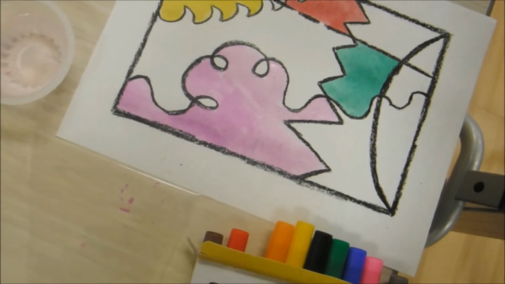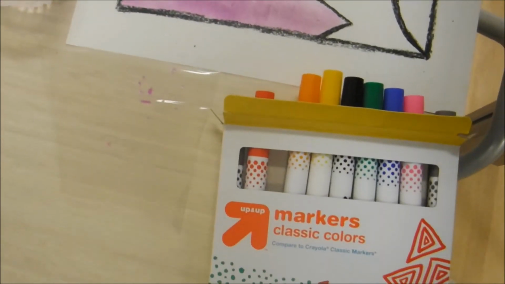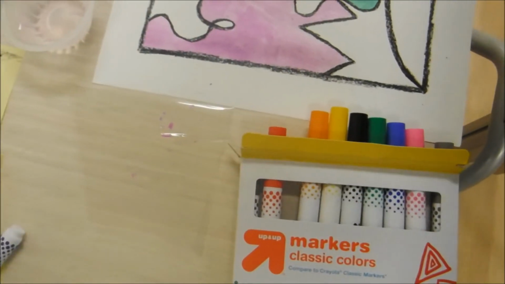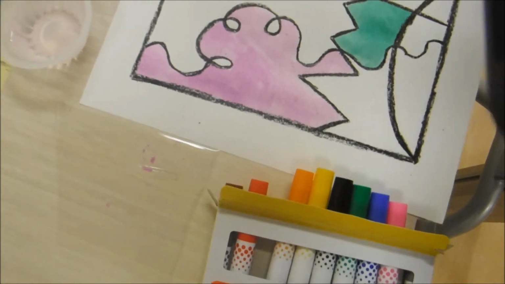And make sure you use water-based markers just like these, or Crayola works, but do not use permanent marker because it will not work.